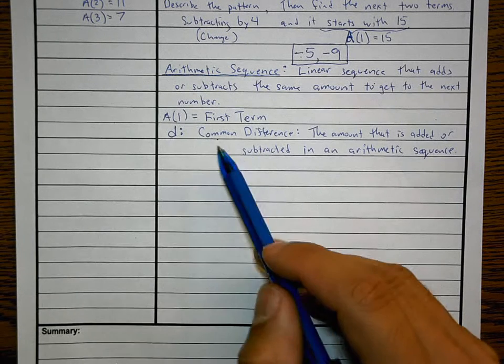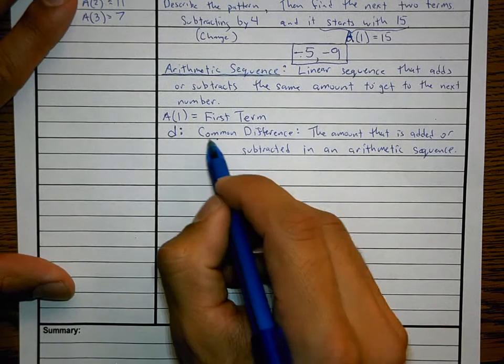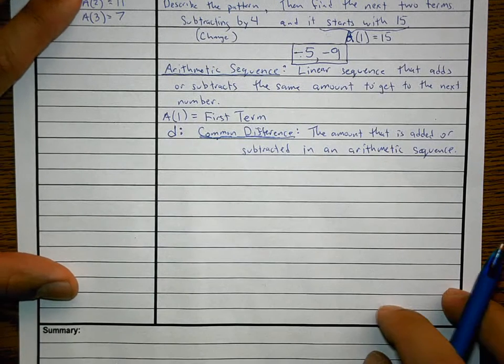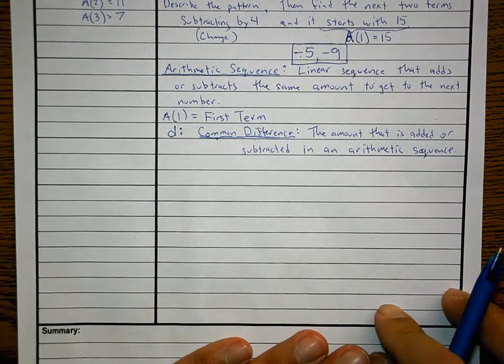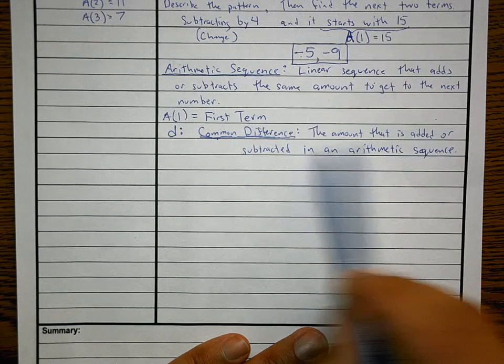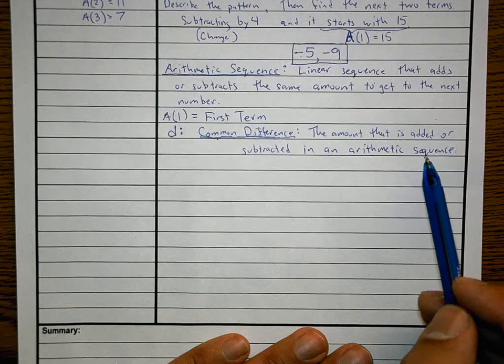The common difference, since this is a definition, I'm going to underline it. Later on, you can come back and highlight it when you're going over your notes again, when you're doing some R&R. The amount that is added or subtracted in the arithmetic sequence.